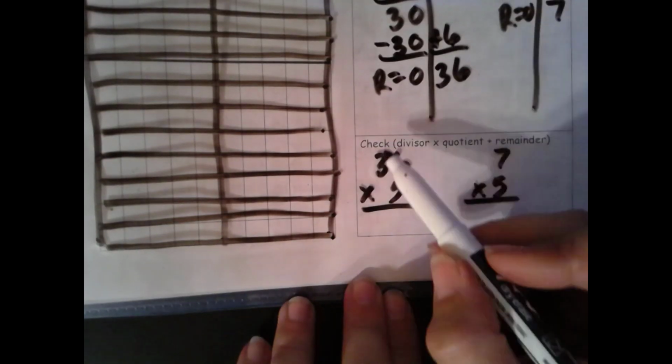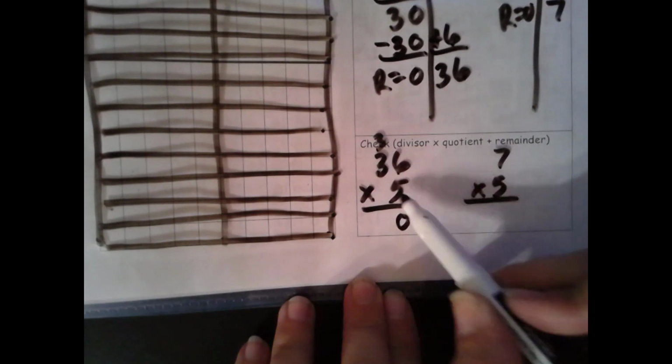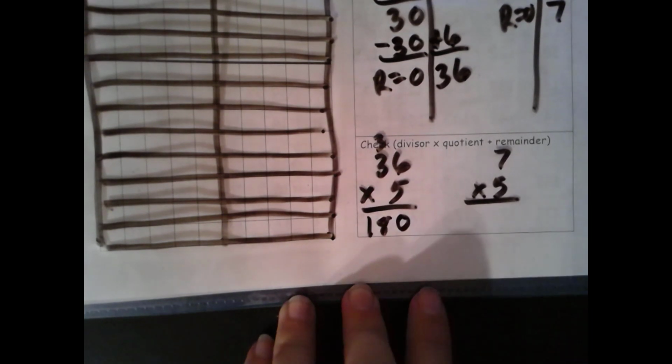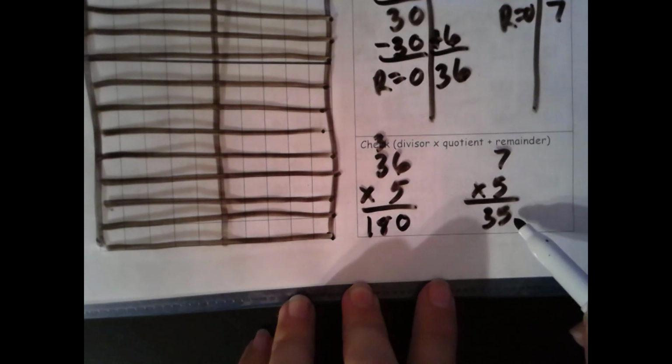Now for each one, our remainder is 0, and the identity property of addition says when you add 0, it stays the same. So since it's going to stay the same, we don't need to take the time to add 0. 5 times 6 is 30. 5 times 3 tens is 15 tens, plus 3 more tens is 18 tens, or 180. 5 times 7 is 35. 35 matches our dividend up here. 180 matches our dividend up here. So they both check. So our numerator is definitely 7. Our denominator is definitely 36.